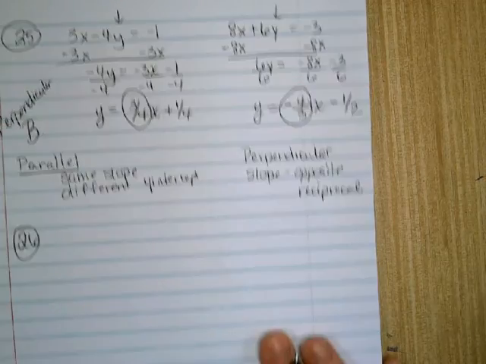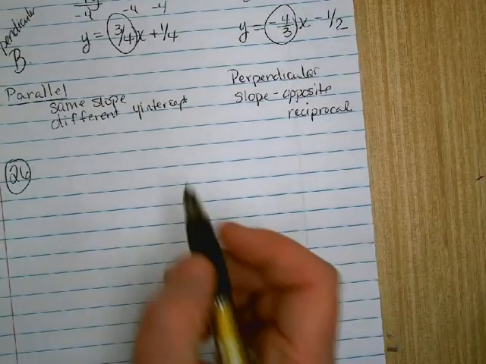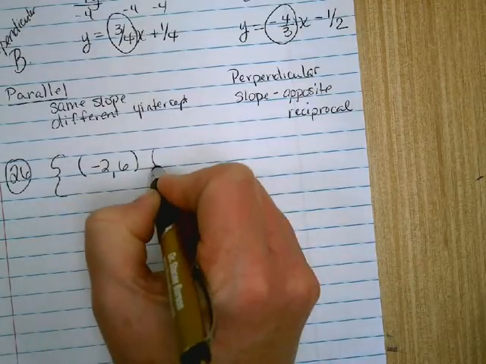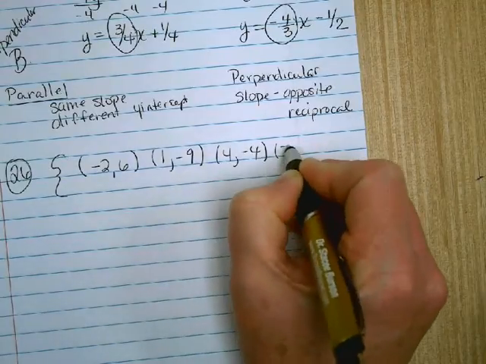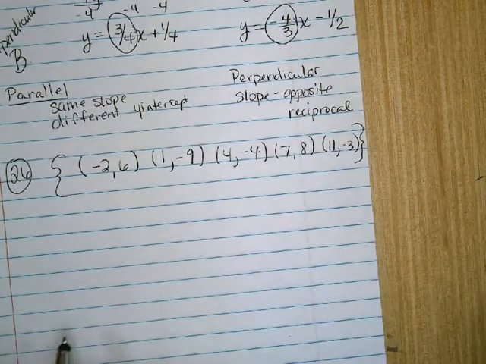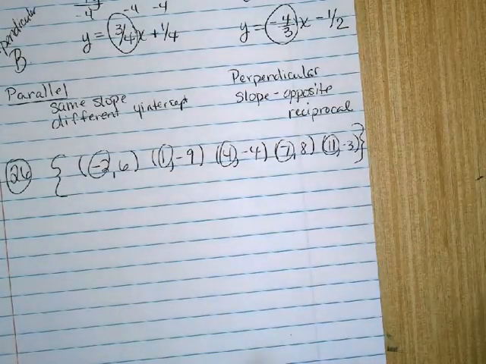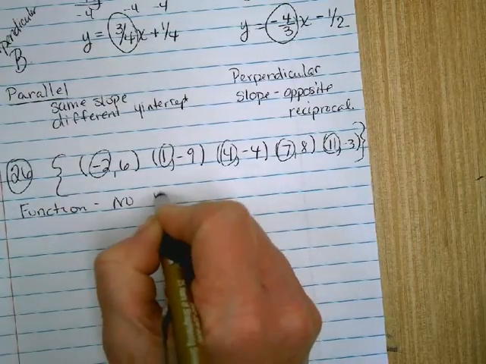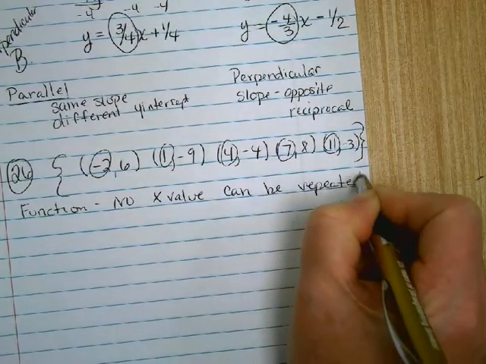26. 26 says decide whether the relation is a function. And this is what I have: -2, 6, 1, -9, 4, -4, 7, 8, 11, -3. What do you look for to decide if it's a function? For it to be a function, no x value can be repeated. So is that a function? Yes.